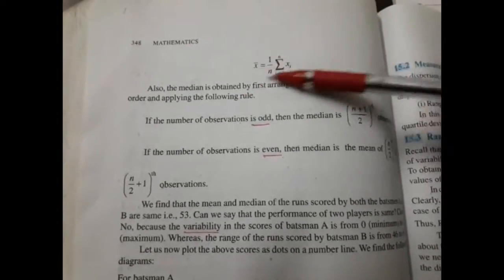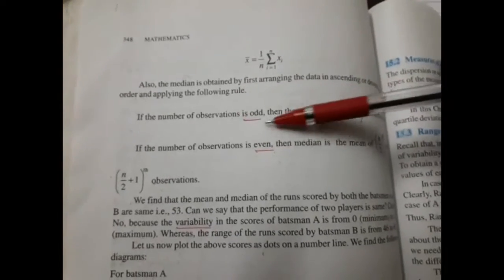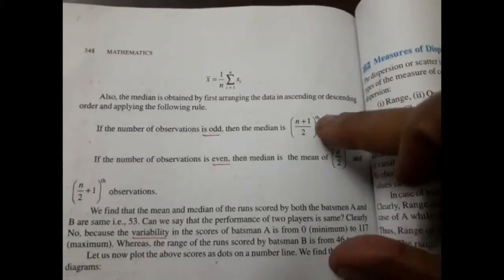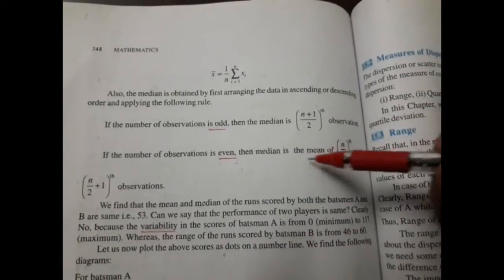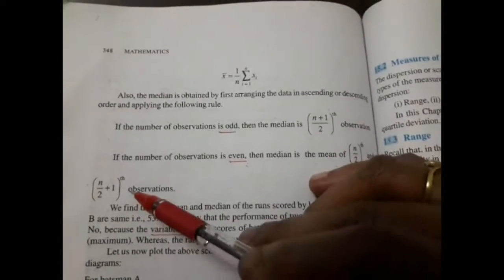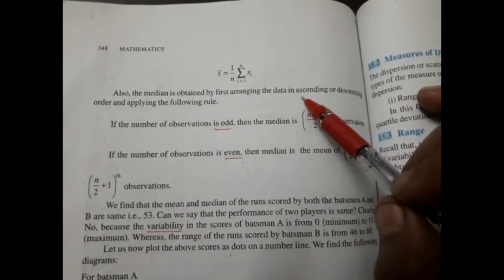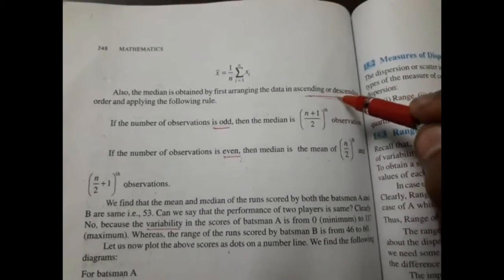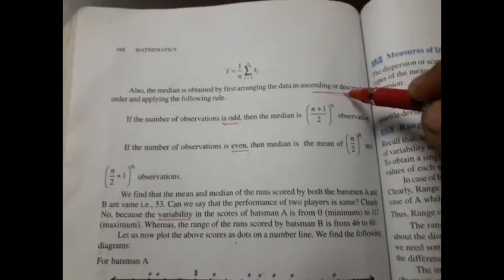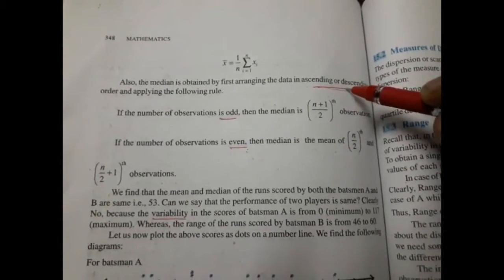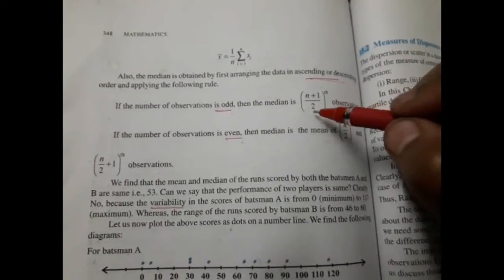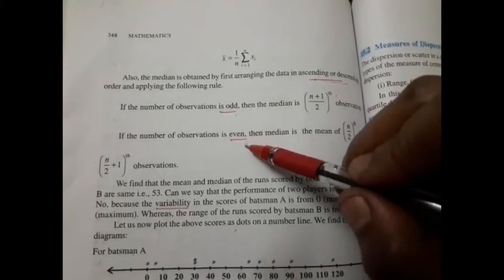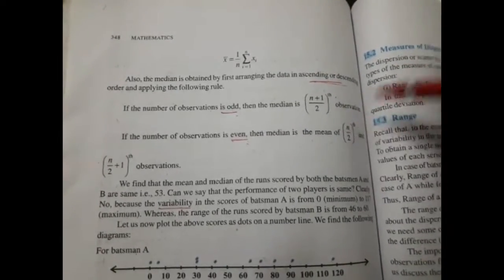And median, and this is for raw data, again we have two formulas. If n is odd, median is given by the (n plus 1) by 2th observation. If n is even, median is given by the mean of the n by 2th and (n by 2 plus 1)th observation, after arranging the data in ascending or descending order. That is very, very important. We cannot find the median as such. First you have to arrange the data in ascending or descending order, and if n is odd, median is the (n plus 1) by 2th observation. If it is even, it is the mean of the n by 2th and (n by 2 plus 1)th observation, right?